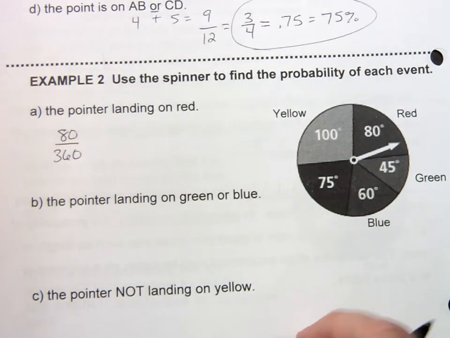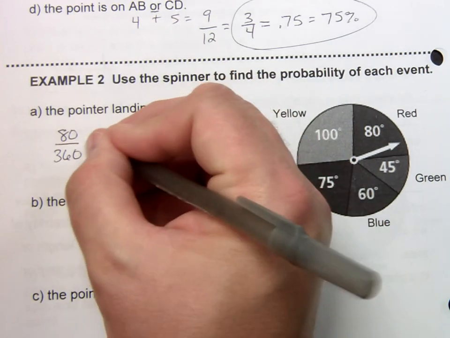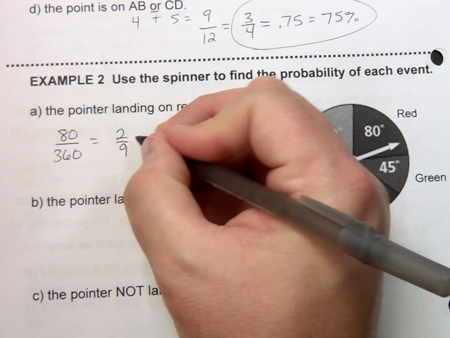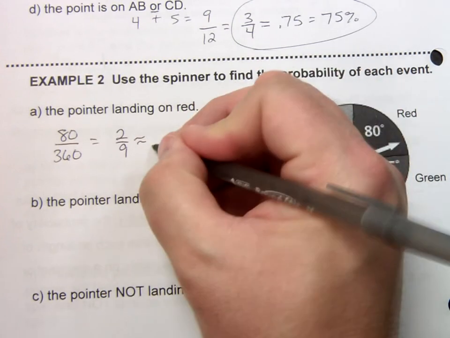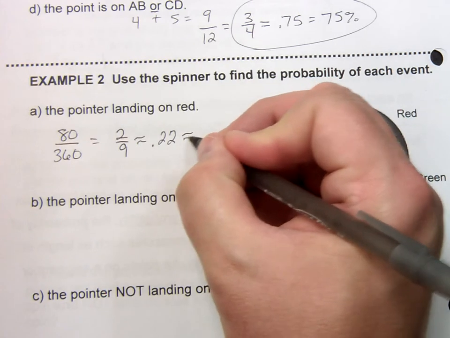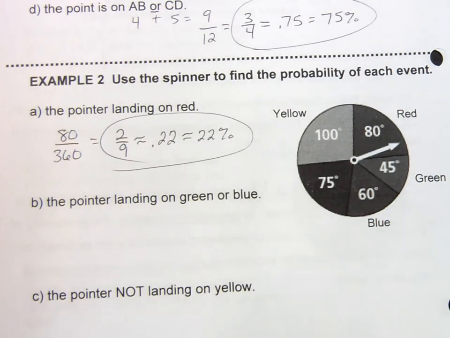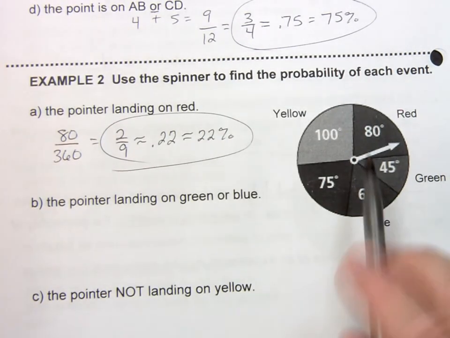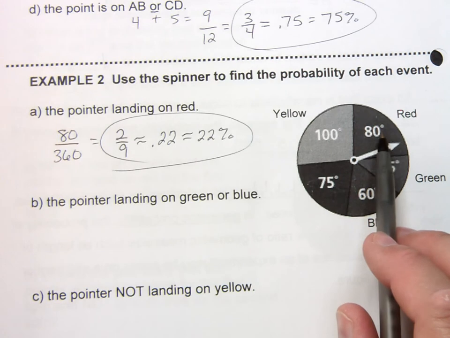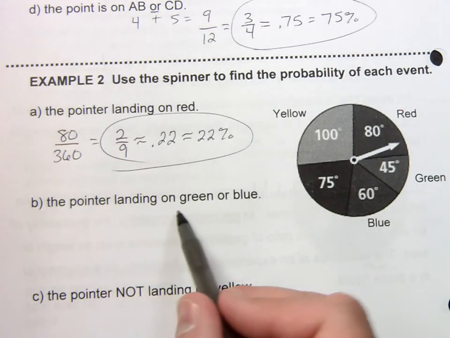I always want to reduce if I can reduce. And that will reduce to 2/9. As a decimal, that comes out to 0.22. And again, move the decimal 2 places to get the percentage, which will be 22%. So there's our probability for landing on red. That red sector is taking up 22% of the circle. So if we were to spin this spinner, you're going to get a 22% chance of landing on that red section. What about the probability that the pointer will land on green or blue?